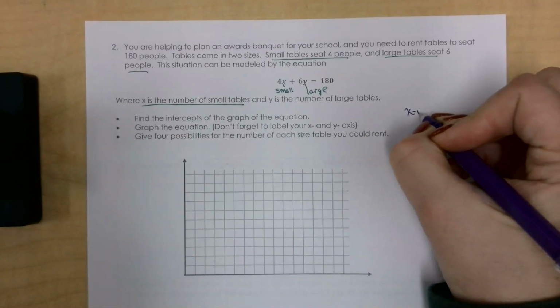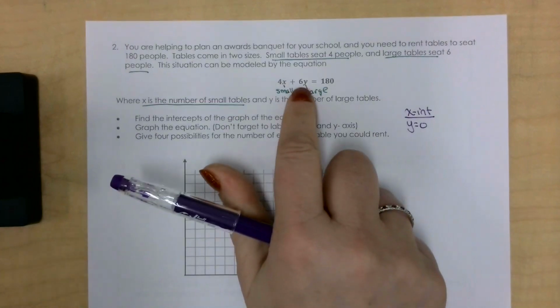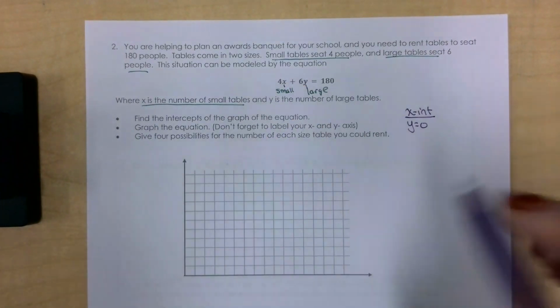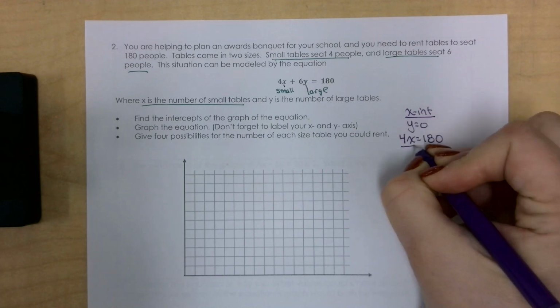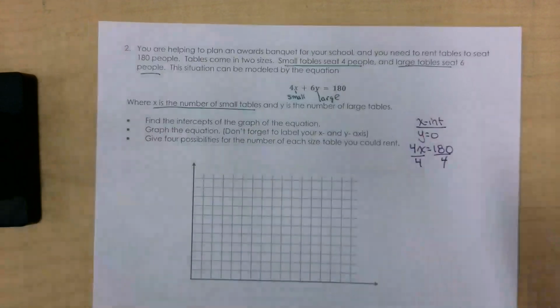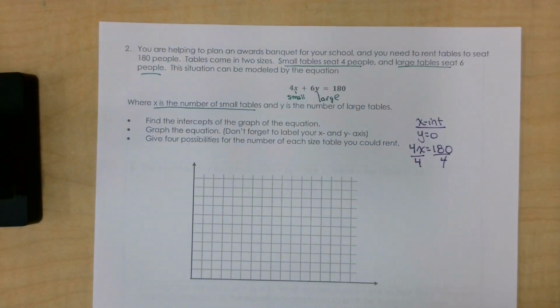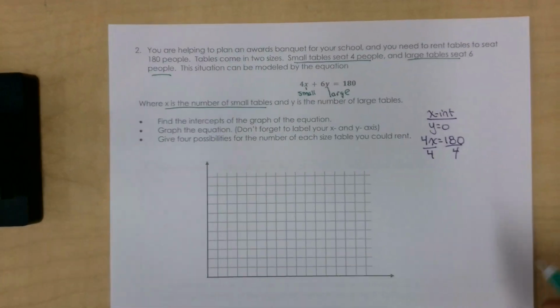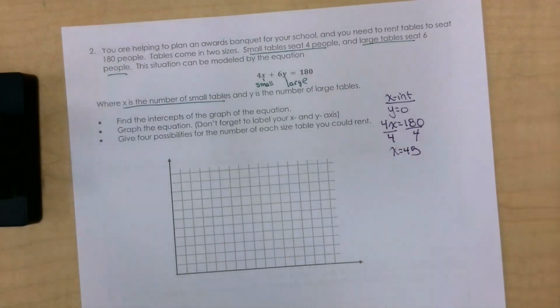Let's find the x-intercept first, which is the value of x when y equals 0. So if y equals 0, 6 times 0 is 0, I will be left with 4x equals 180. I'm going to divide both sides by 4, and I am going to get, let me put that in the calculator. What am I going to get? One moment. 45. So x is going to be at 45.